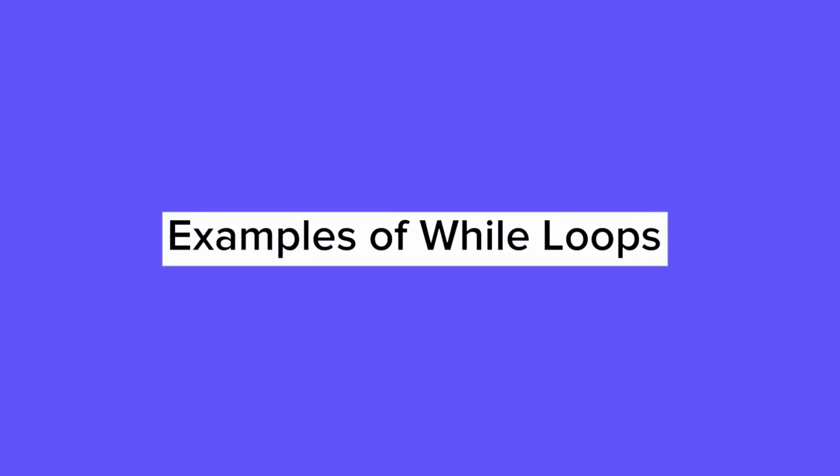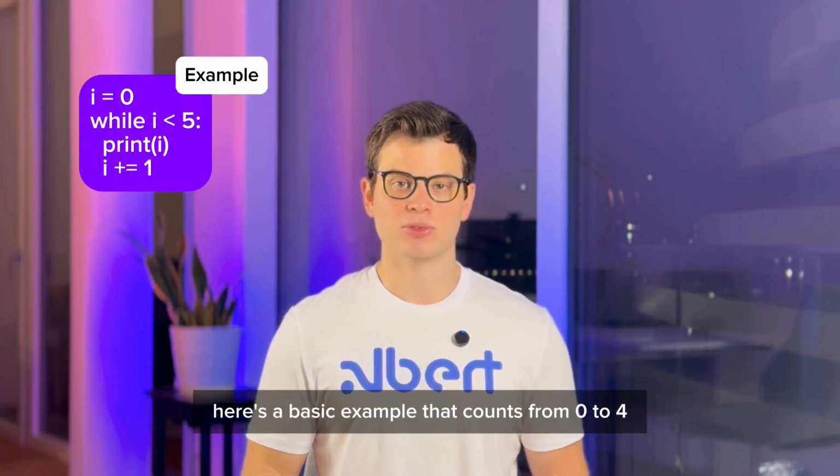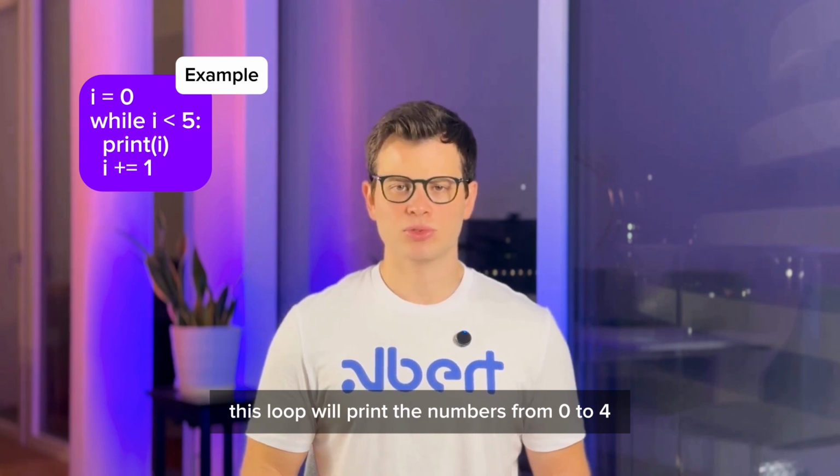Examples of while loops. Example 1. Counting from 0 to 4. Here's a basic example that counts from 0 to 4. This loop will print the numbers from 0 to 4.